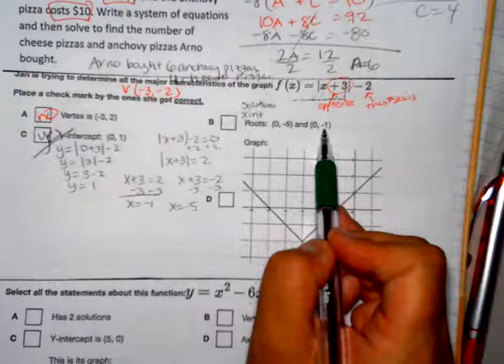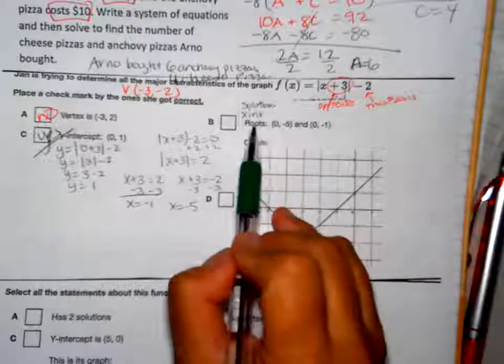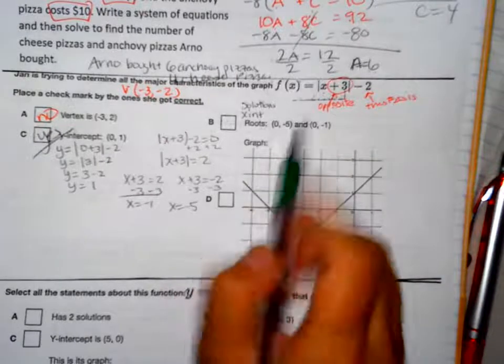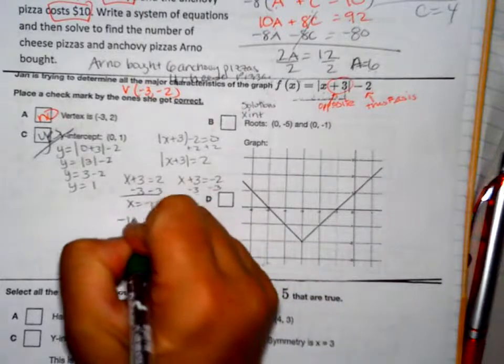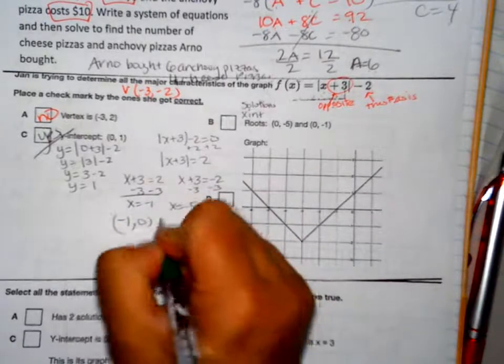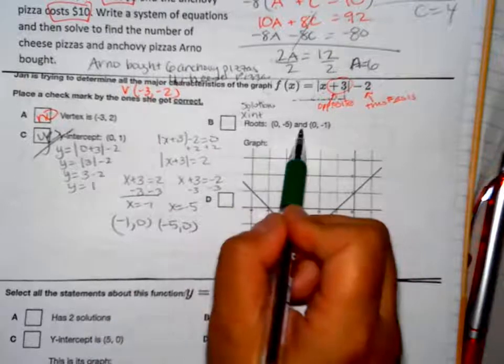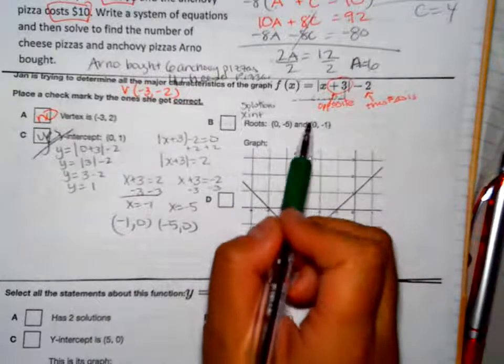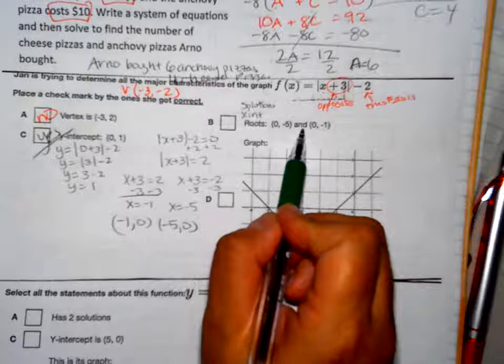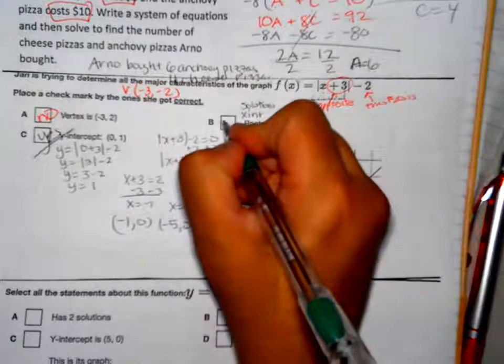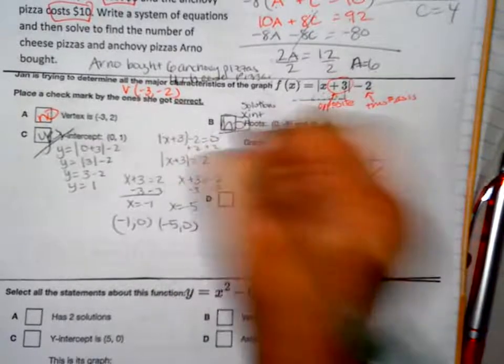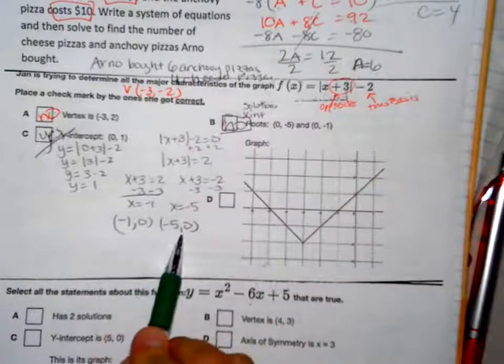Great job, but it's not right because these are written backwards. Your x-intercepts are -1, 0 and -5, 0. Do not get tripped up on that. We seriously put these questions on every test. So that does not work. That's a no. These are your x-intercepts.